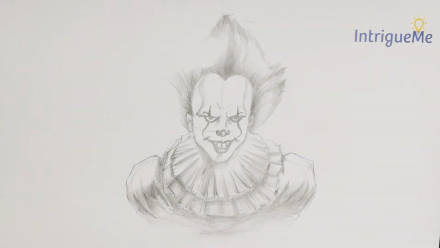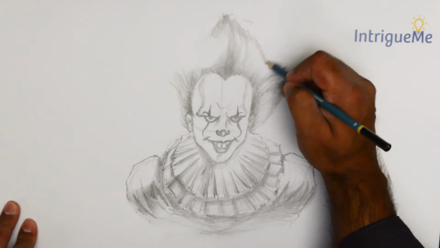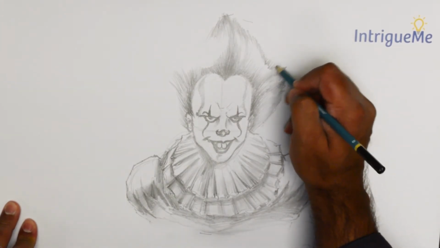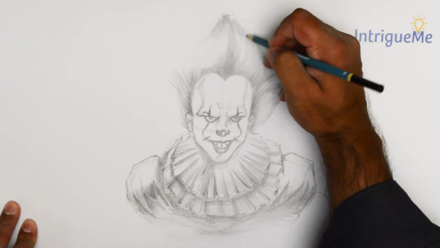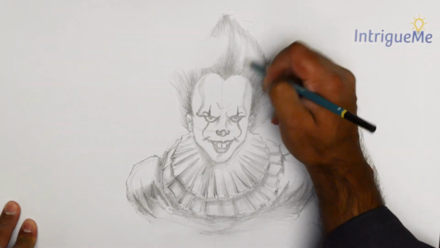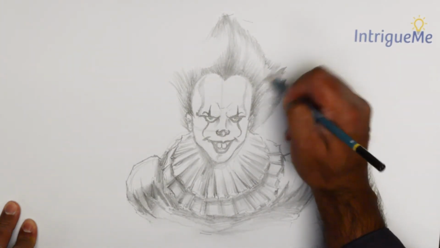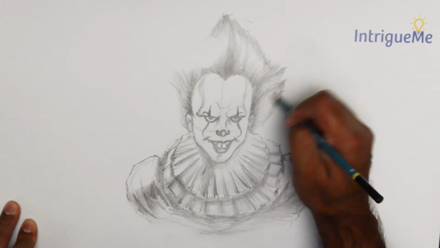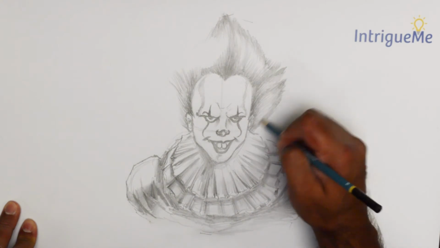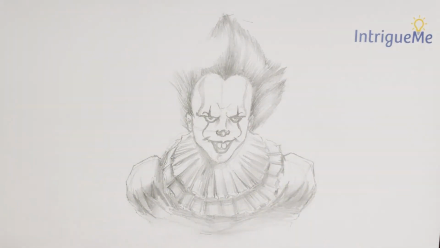You could even keep it uneven on the edges here, but try to bring some of that inside too. And then have certain areas thicker than others.